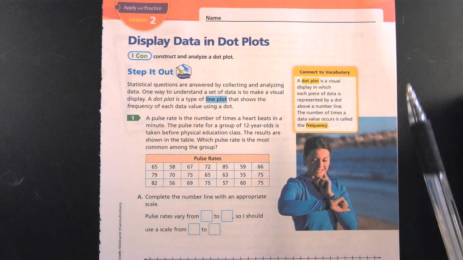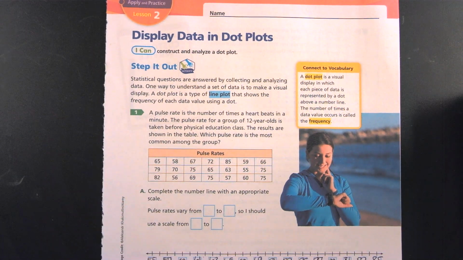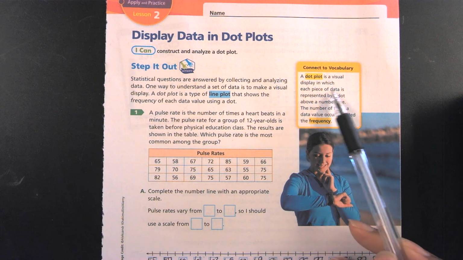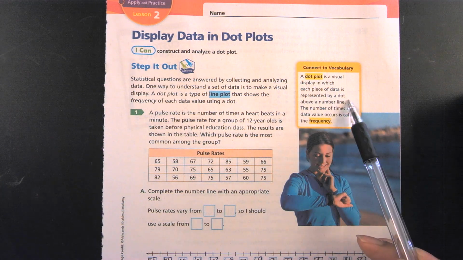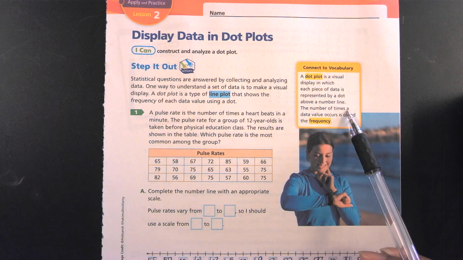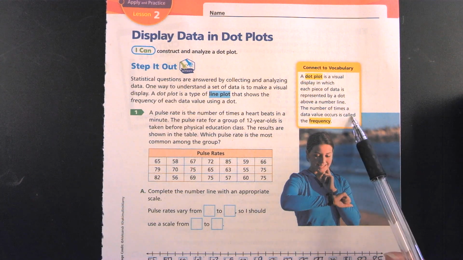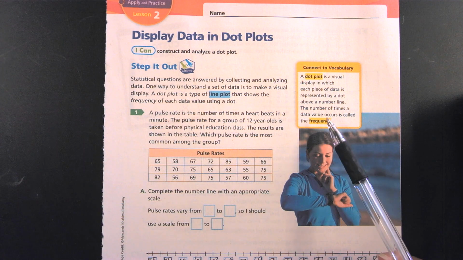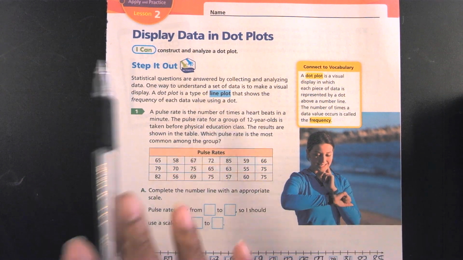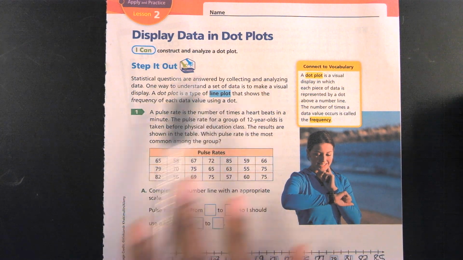So I'm going to talk about the vocabulary first. It says a dot plot is a visual display in which each piece of data is represented by a dot above a number line. The number of times the data value occurs is its frequency. So frequency meaning how many times does it occur? And then we're going to jump into the lesson.